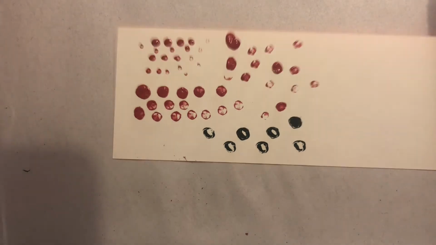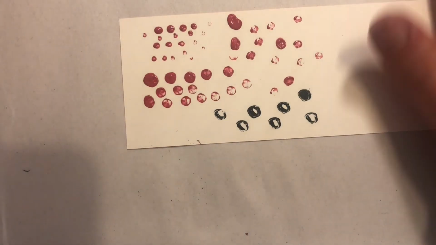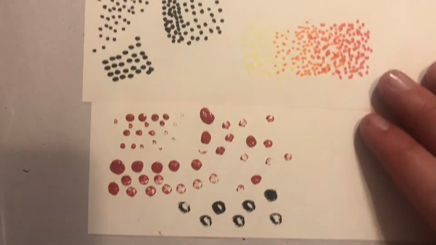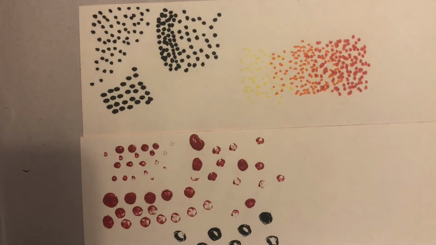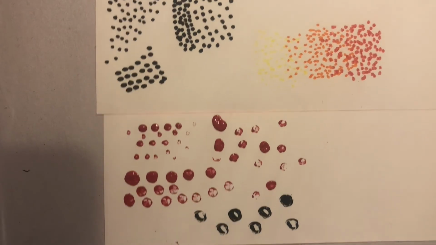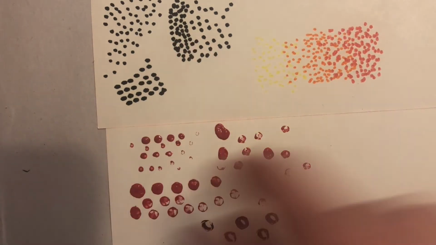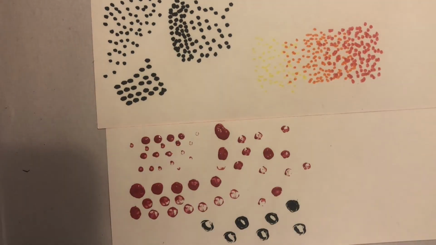Now I would always practice making your dots before you start on an actual image. So kind of figure out what kind of dots you want to use, bigger ones or smaller ones, and then practice them so you know how to create values and then maybe how to blend them together.